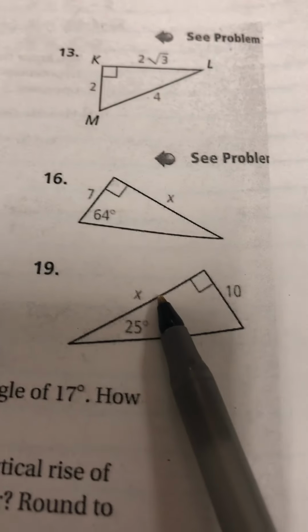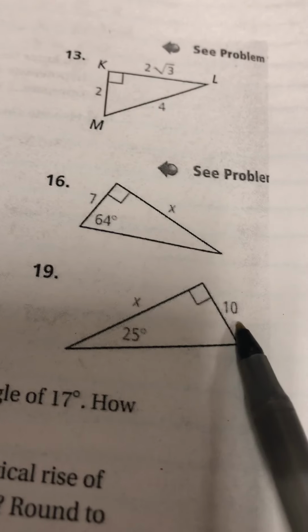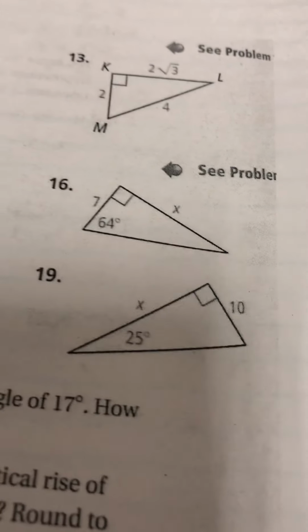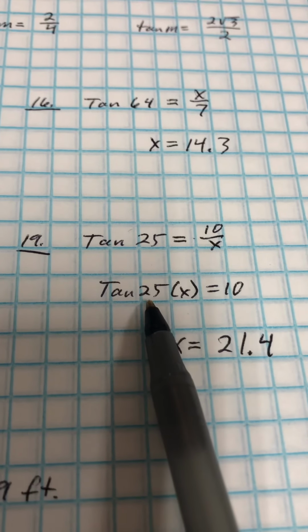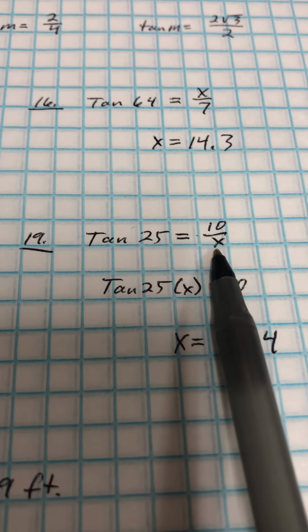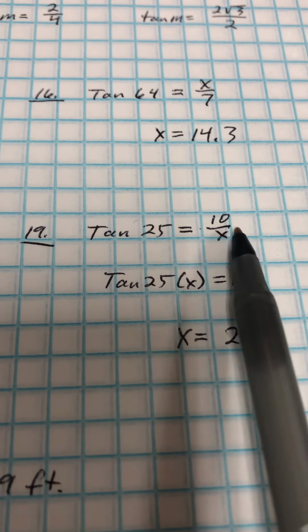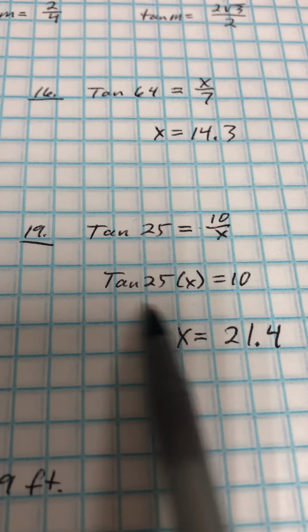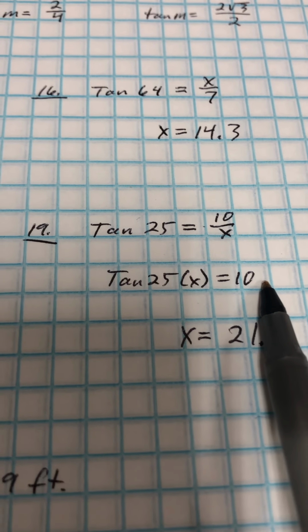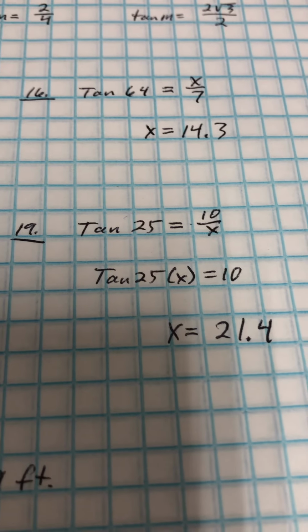19, we are looking for x, and I know this 25, so I have opposite over adjacent, that's TOA. So that's tangent of 25 equals the opposite, 10 over x. So I multiply both sides by x, and then I divide both sides by the tangent, so 10 divided by tangent of 25 gives you about 21.4.